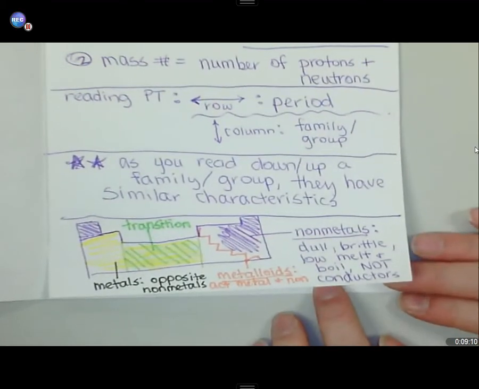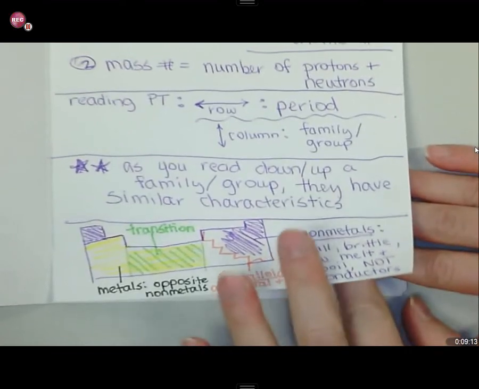All right, so go ahead and pause and finish filling this in if you need to.